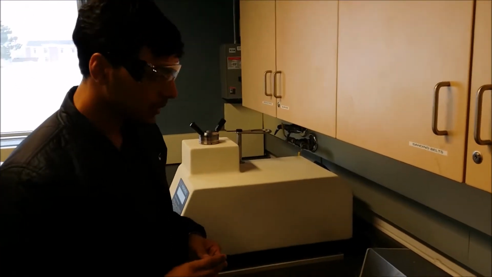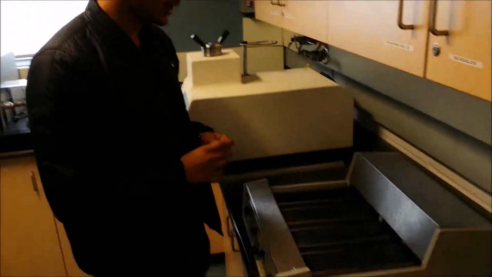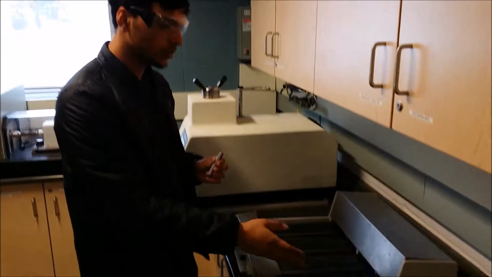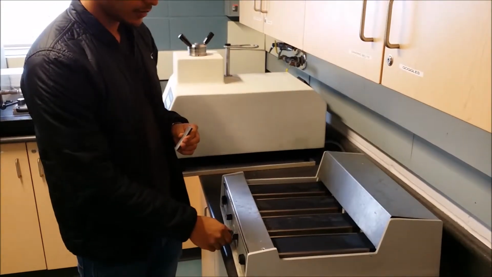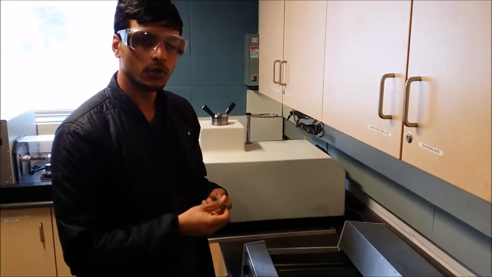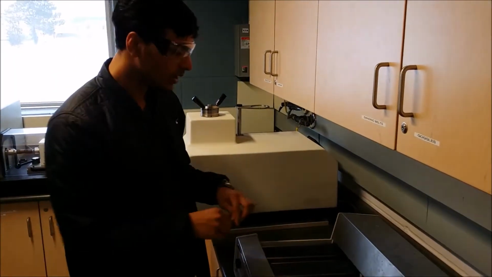So I'm explaining to you about this machine. You can see it's sandpaper. Starting from coarse to finer, we will wipe away all the impurities that come from the surface.